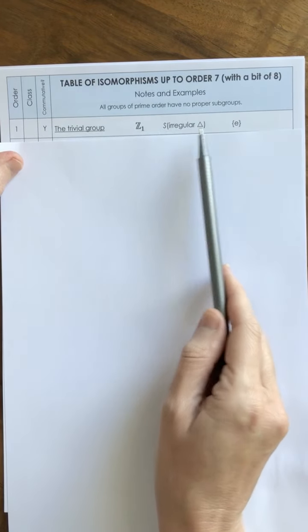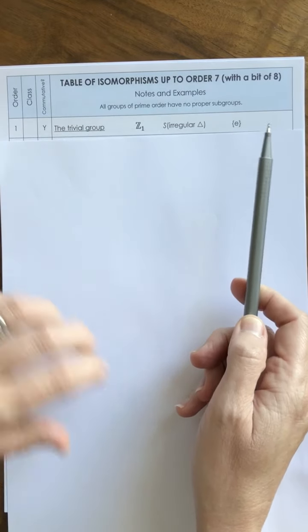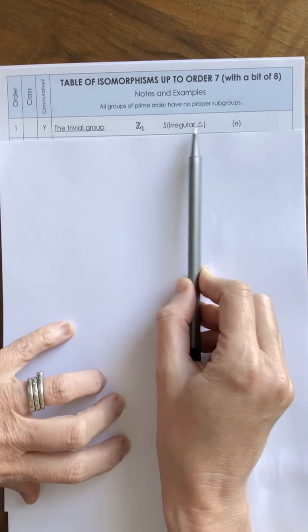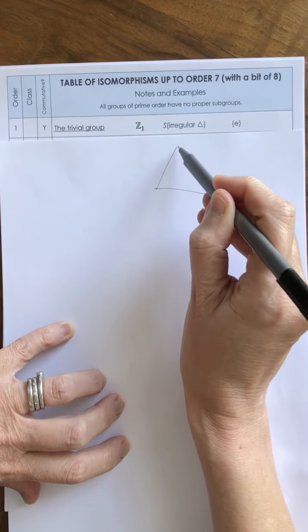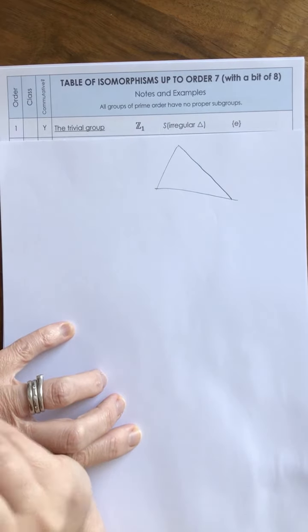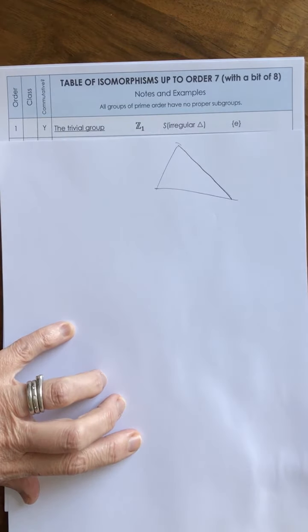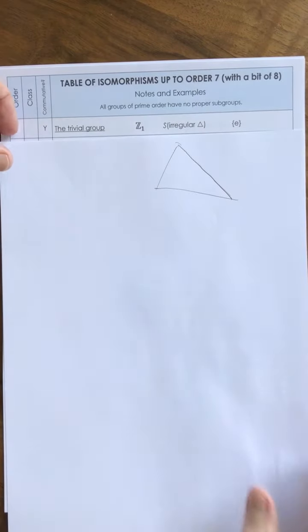It won't be a surprise to you to learn that the first one, order 1, is the trivial group, so we've just got E there. Nothing very exciting is going on. S stands for symmetries, so an irregular triangle, a scalene triangle with all sides different, has no symmetries, so it wouldn't have any more than the one element.